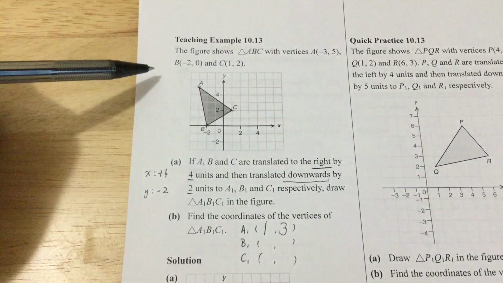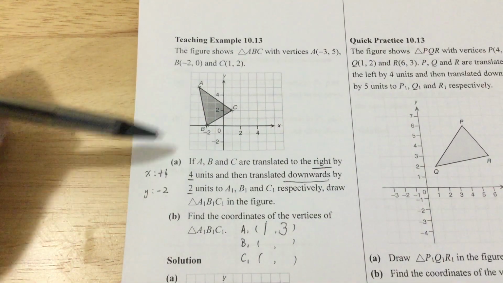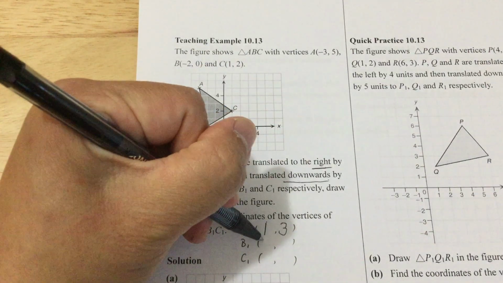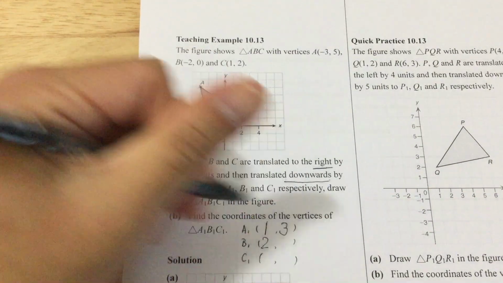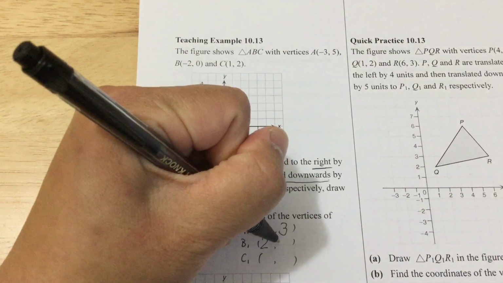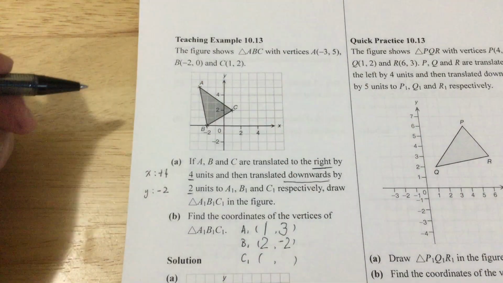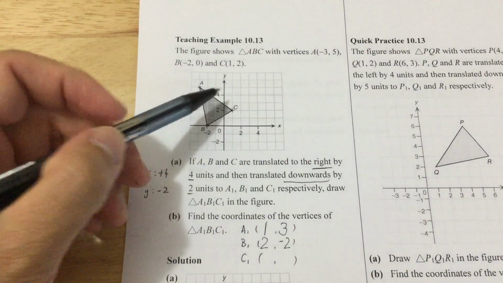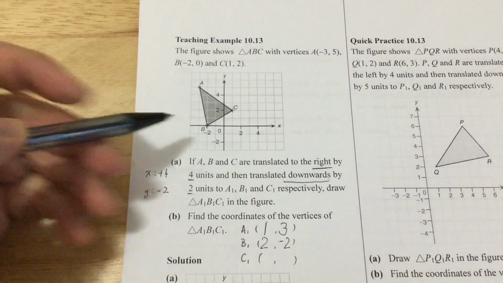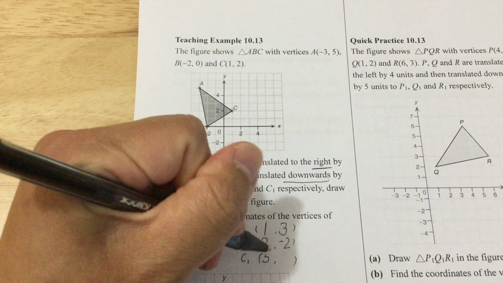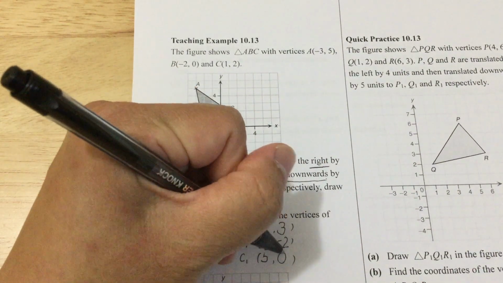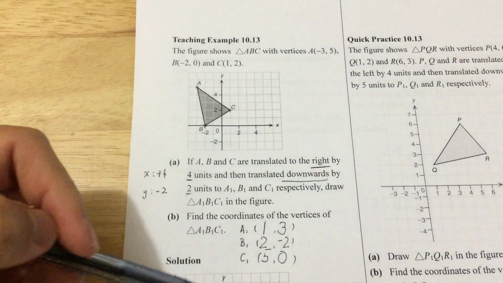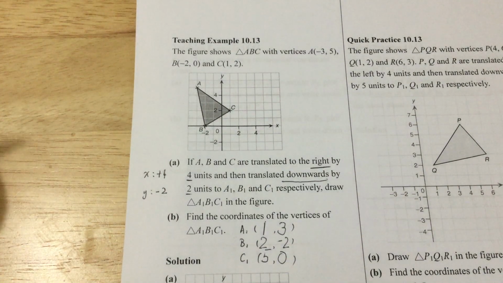Okay, now next one is B, negative 2, 0. Negative 2, if you add 4, that is 2. And then the 0, minus 2, you have negative 2. And finally, the last one is C1: 1 plus 4, that is 5. And then finally, 2 minus 2, that means obviously this is 0. So you got these three coordinates, and now we will draw it one by one.